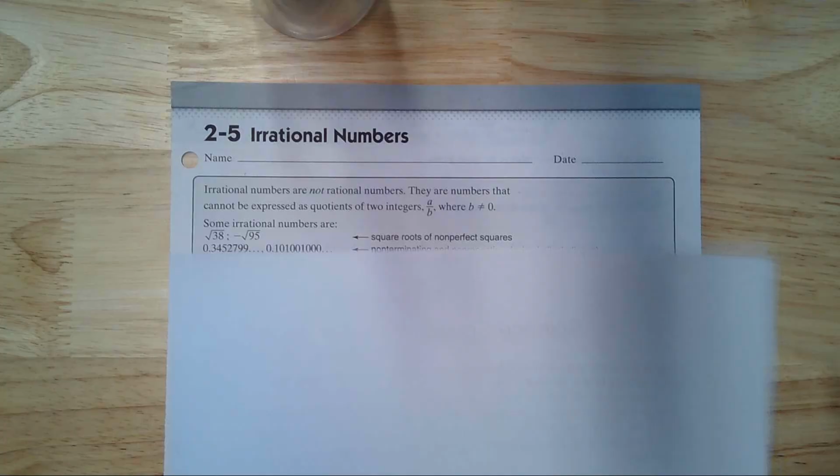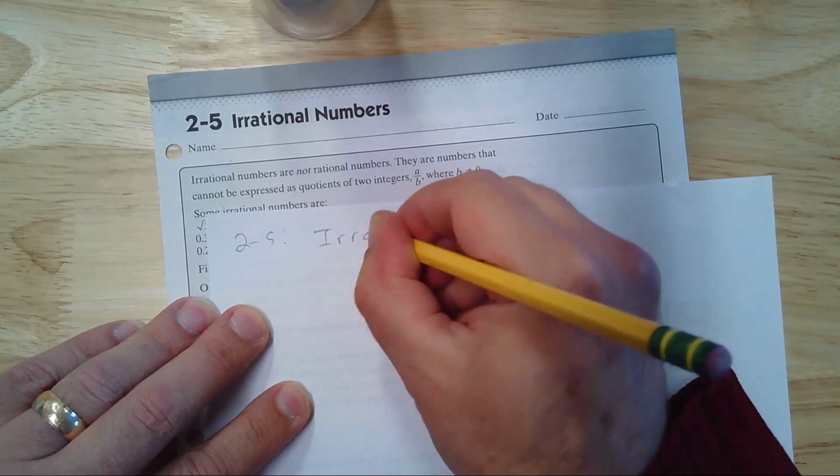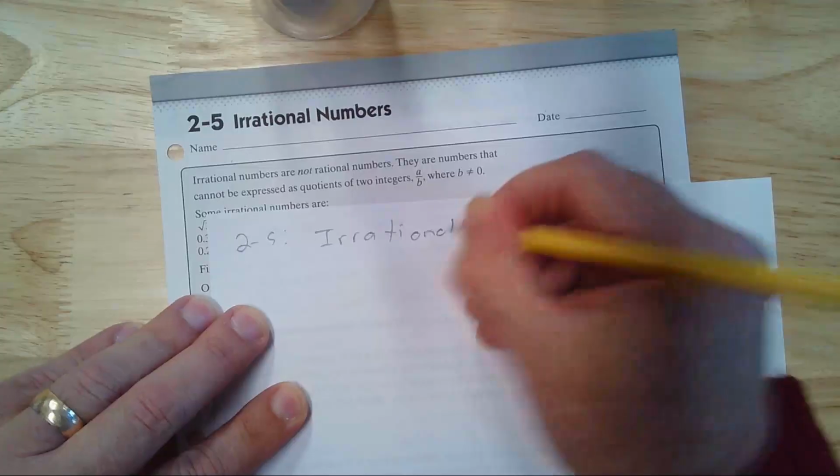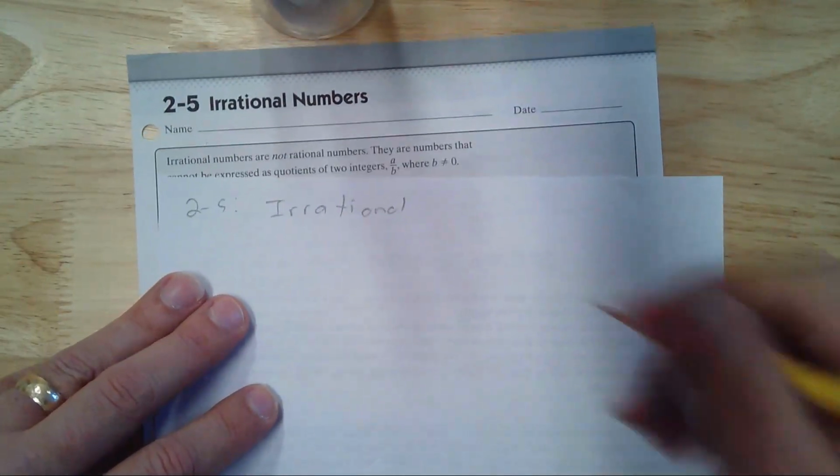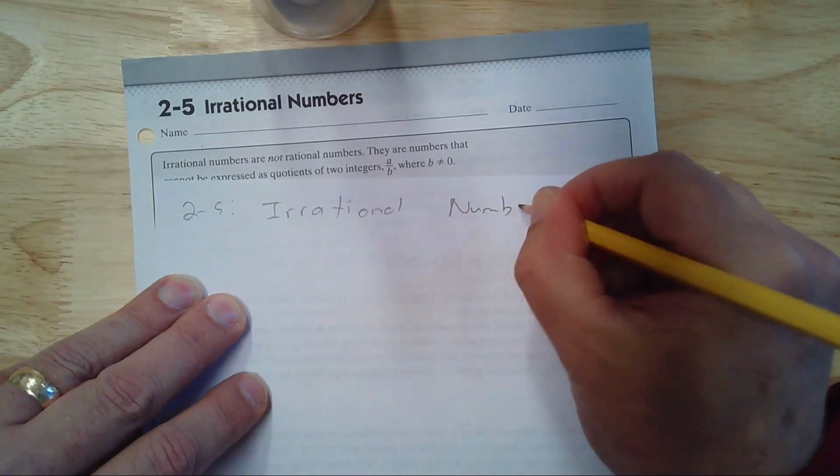Irrational numbers. So we should be, guys, shh. We should be in our definitions. Lots of definitions here.